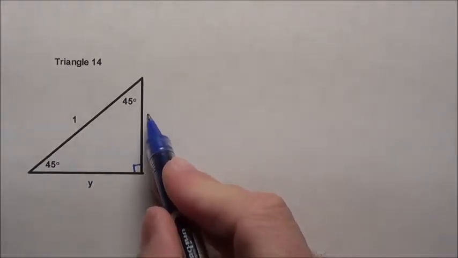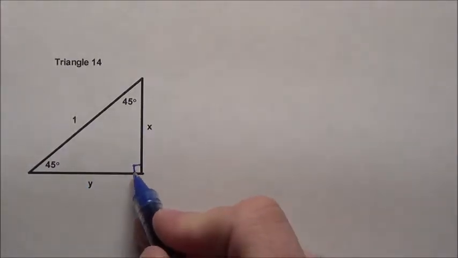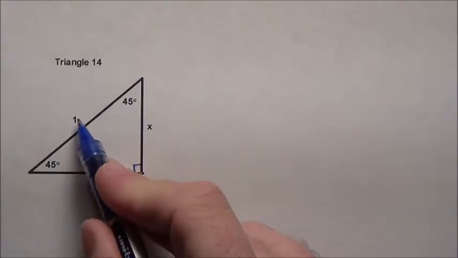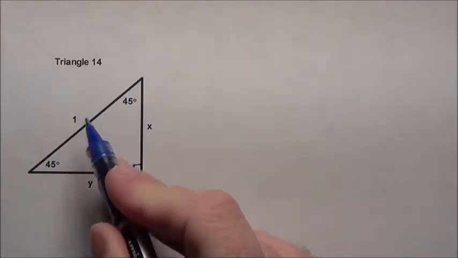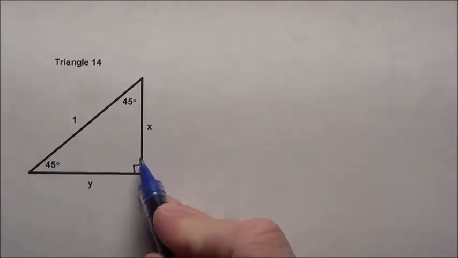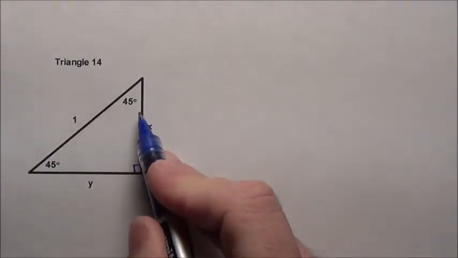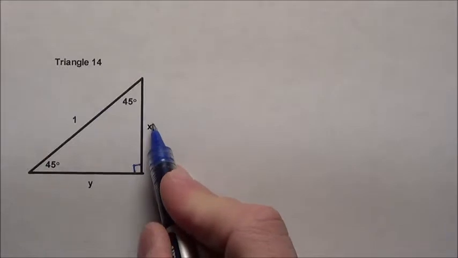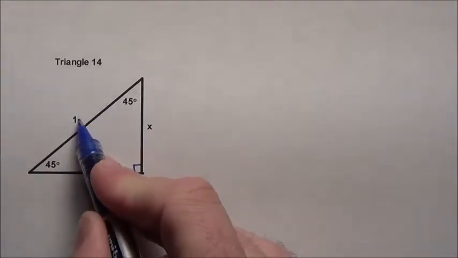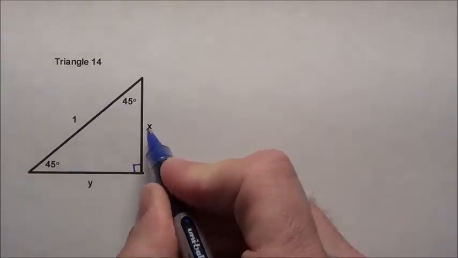Now, what did I do? What's the rule for a 45, 45, 90 to get from this side to the hypotenuse? How much larger is the hypotenuse than these sides? Well, we know that it is root 2 times larger than this side. I multiply this guy by root 2 to get here. So to get back, I divide by root 2.